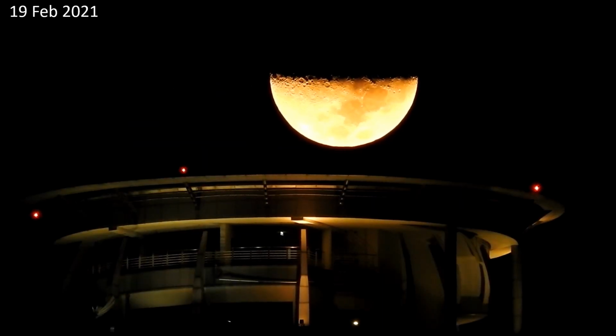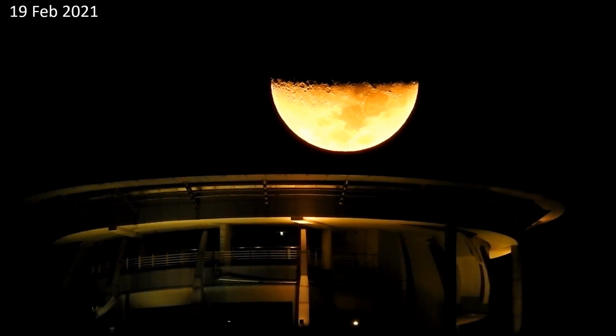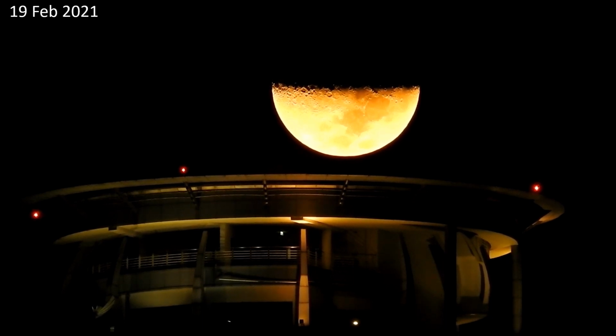And later, I panned out to show that this was not camera trickery. That moon was right above this building. So remember the shape of this building.